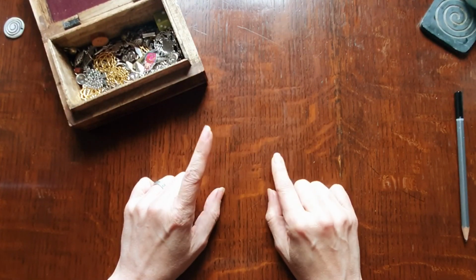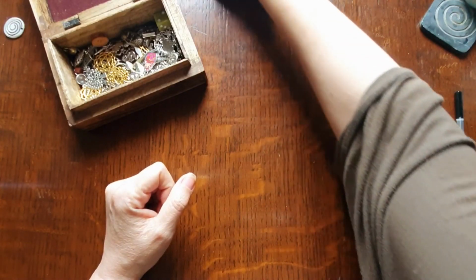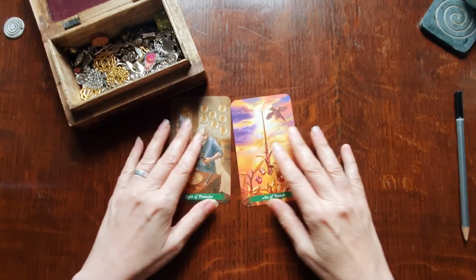So one of my other ways of using charms is with tarot.